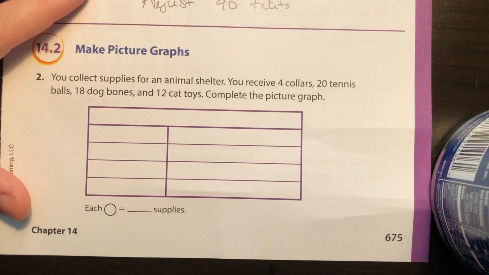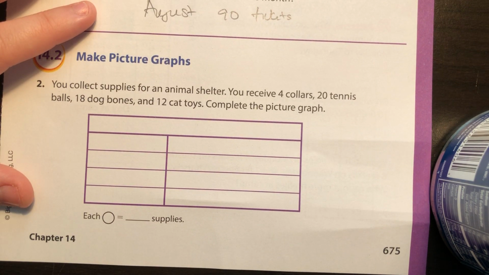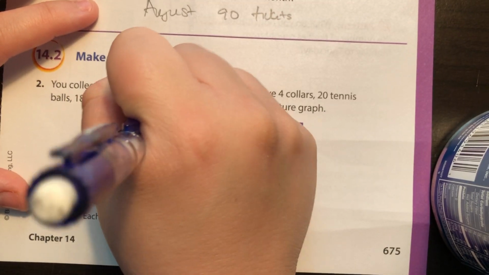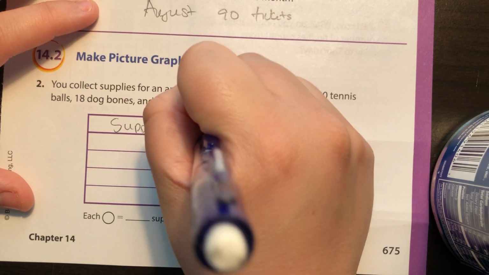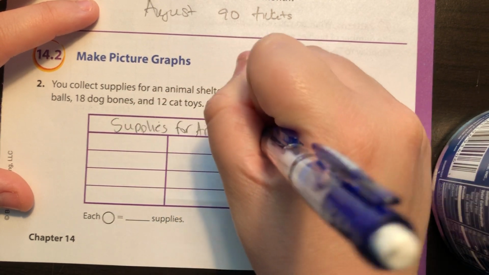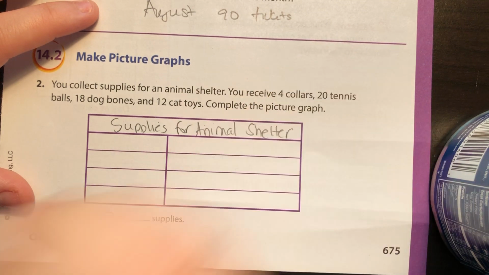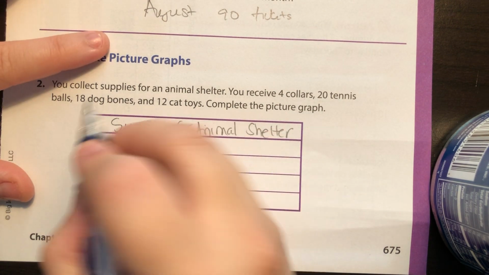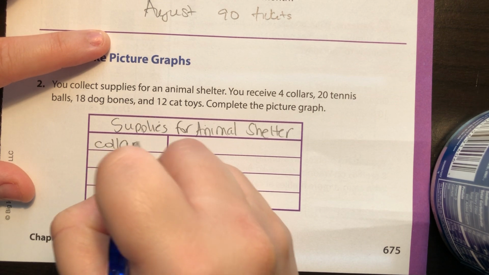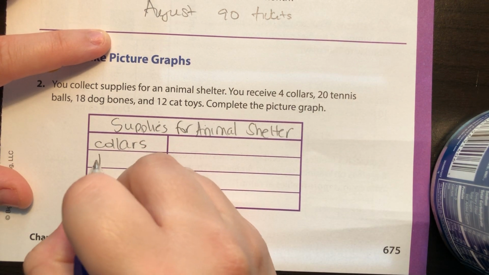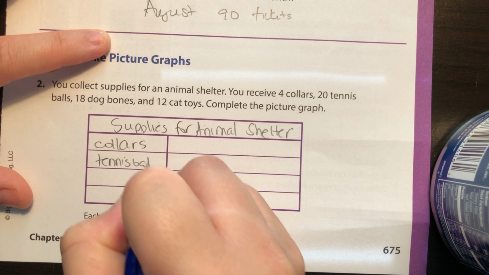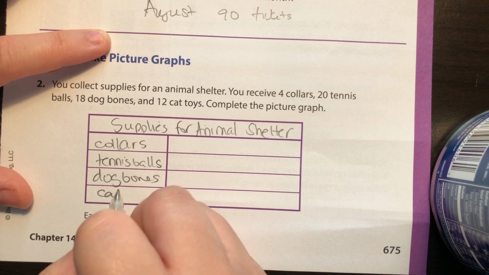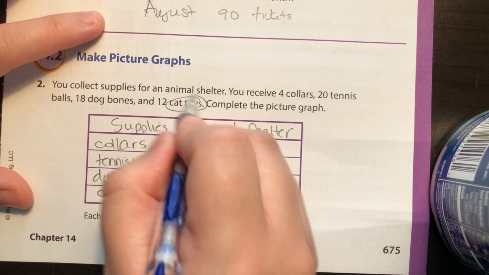Make picture graphs. So now we're making it with some information. So you collect supplies for an animal shelter. So that's the title. Supplies for animal shelter. You could also have written animal shelter supplies. You know, it's just a title, but you need a title. You receive 4 collars. So collars, tennis balls, dog bones, and cat toys. And I got those from here.